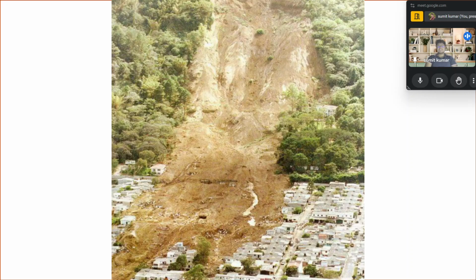Over here you can see an image in which a flow of slope material takes place. As you see, at the downward section, various constructions are viewable, and these constructions which are visible are various houses. As you see, I will use the pen or highlighter to show you.